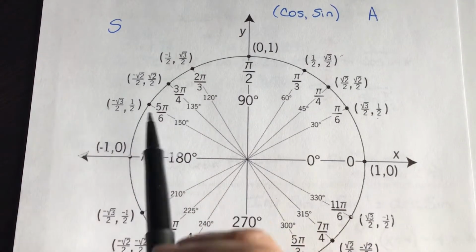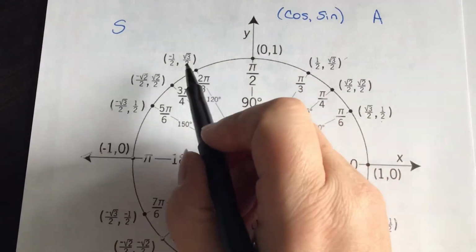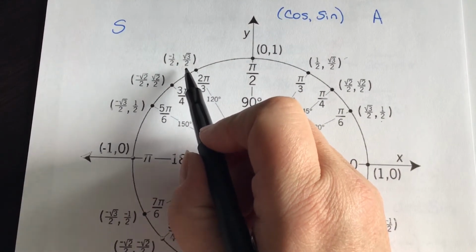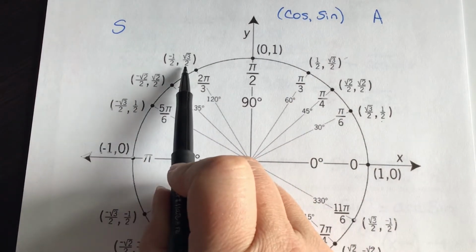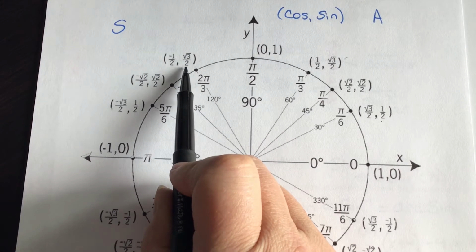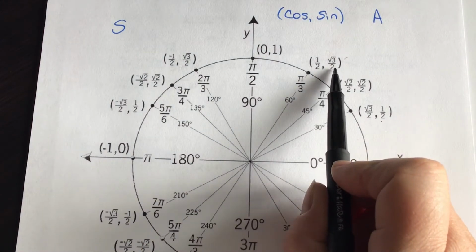All right, so anytime I'm looking for a sine or a cosine value on the unit circle, there's always two angles that happen with it. So on this one, the sine of a number is square root of 3 over 2. This angle also has that same sine.